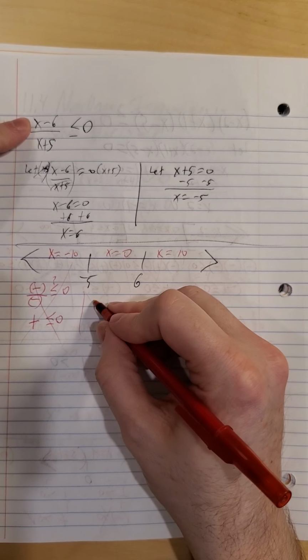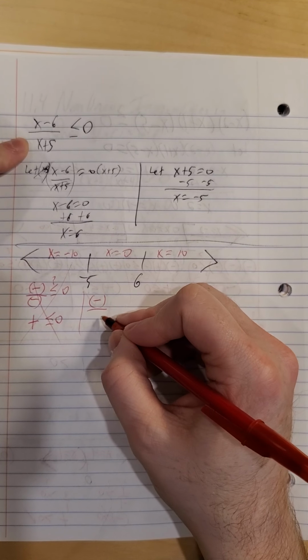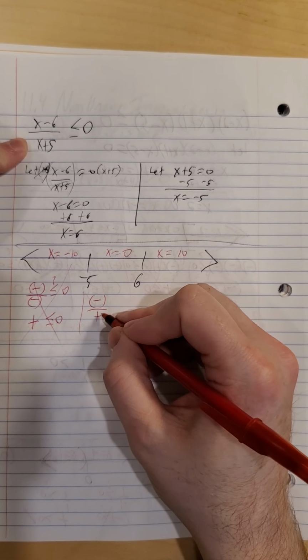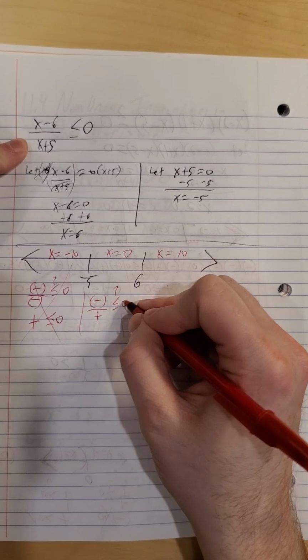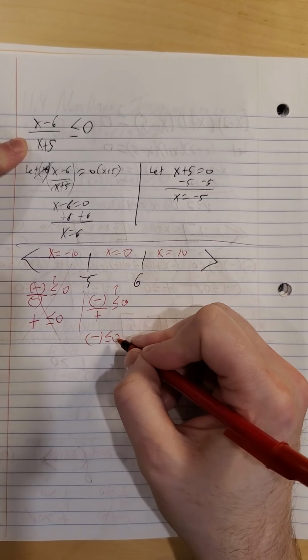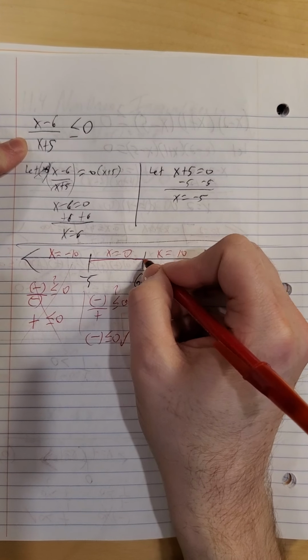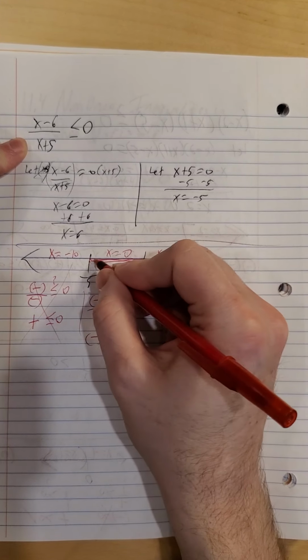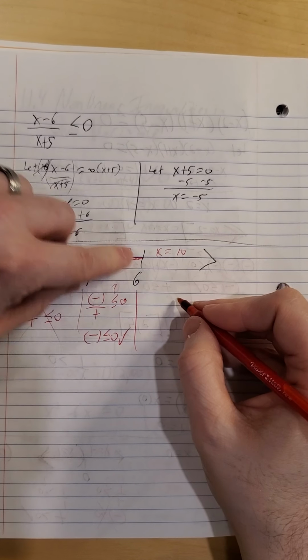Trying on a 0. 0 minus 6 is negative. 0 plus 5 is positive. And we want to know if that's less than or equal to 0. Negative over positive is a negative. Negative numbers are less than or equal to 0. We do want the middle. We'll talk endpoints in a moment.